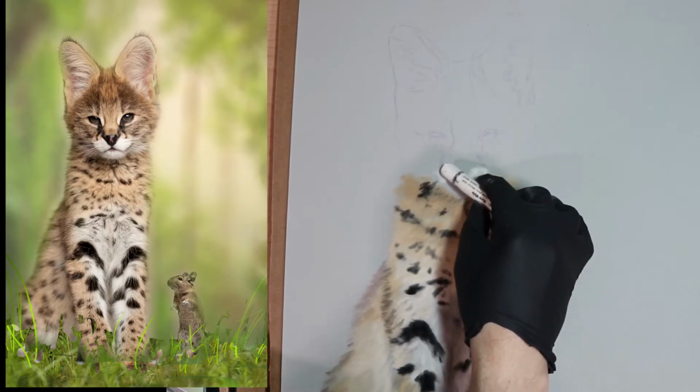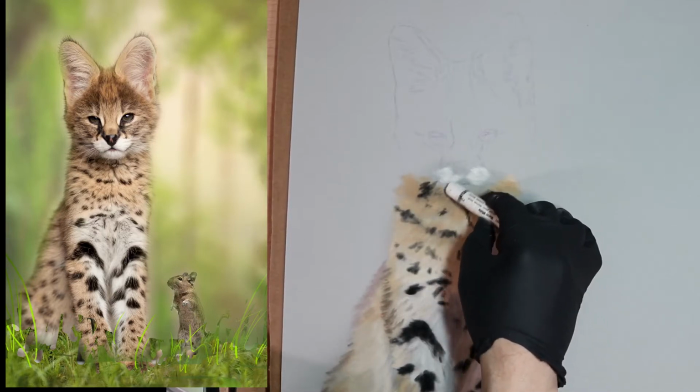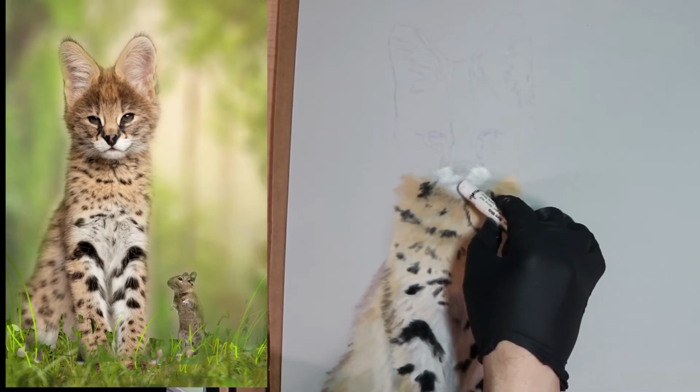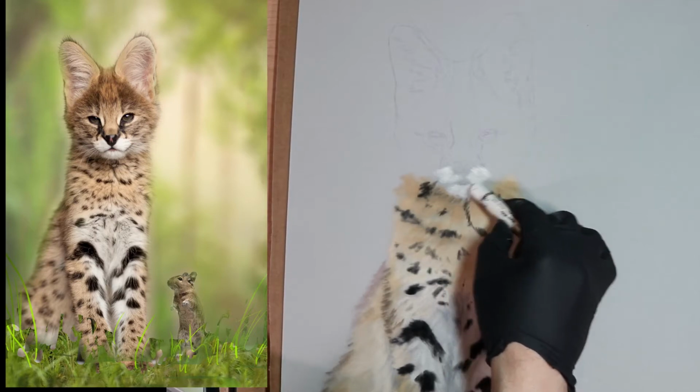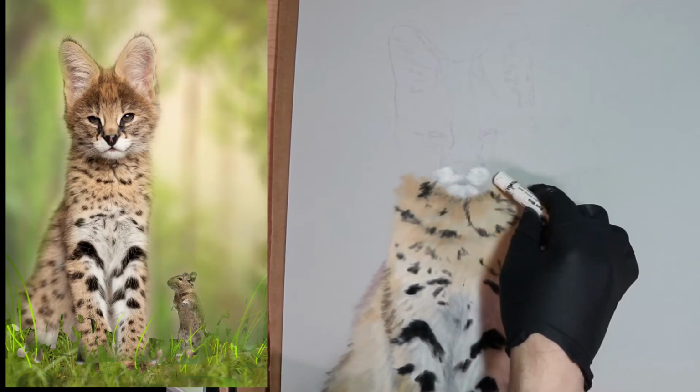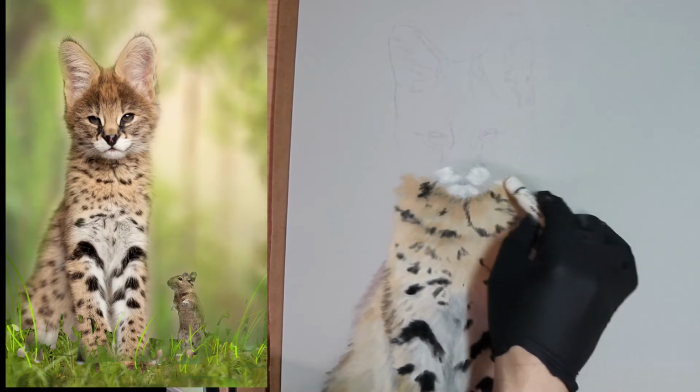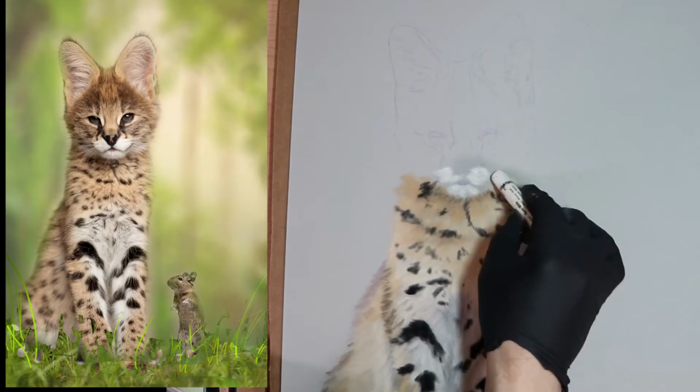Alright, that comes up and that comes up there. And then down here we have a little more like that, and then it grays out a lot. We do have a little piece here and there, around here.